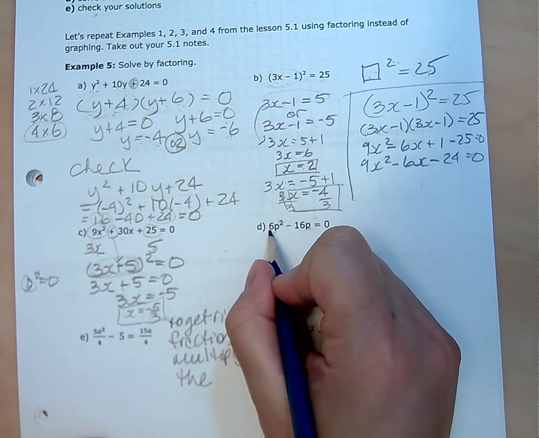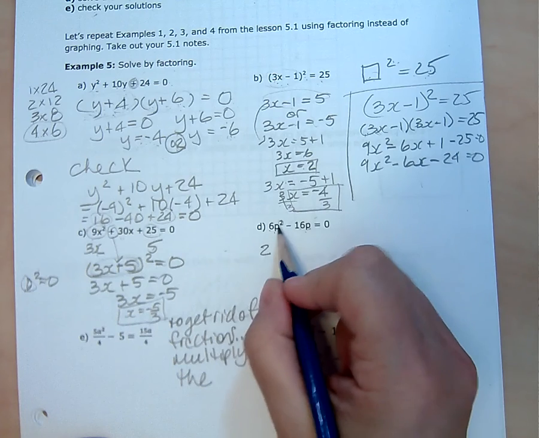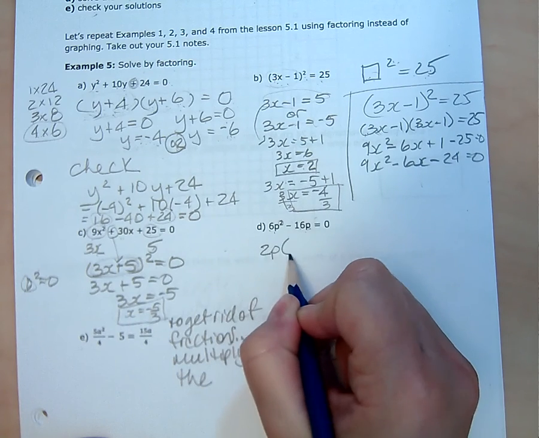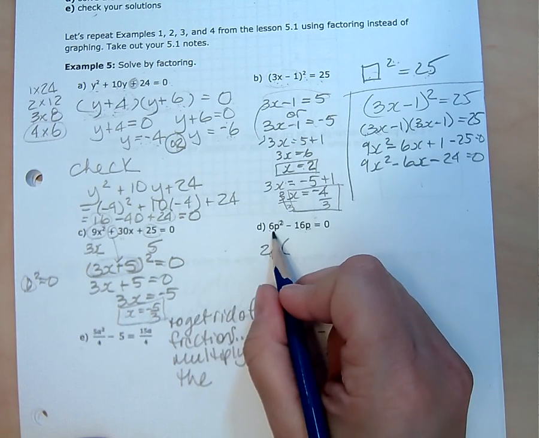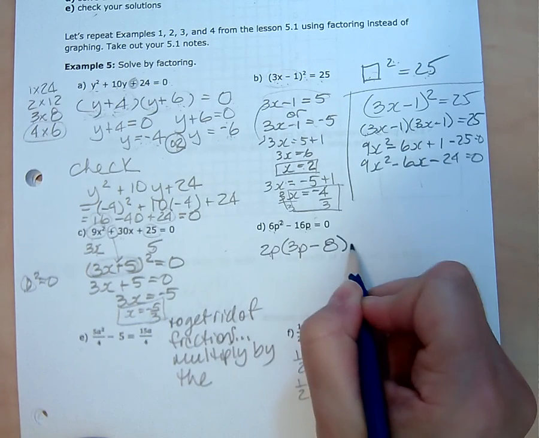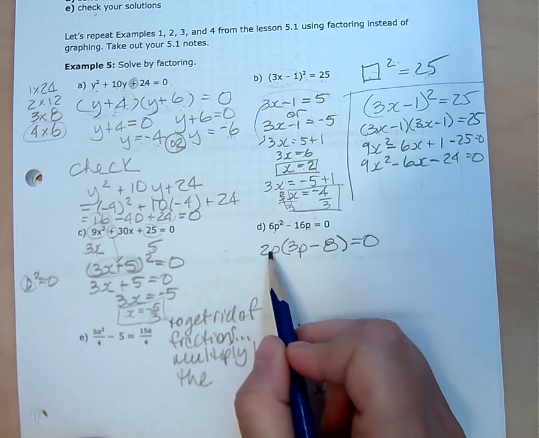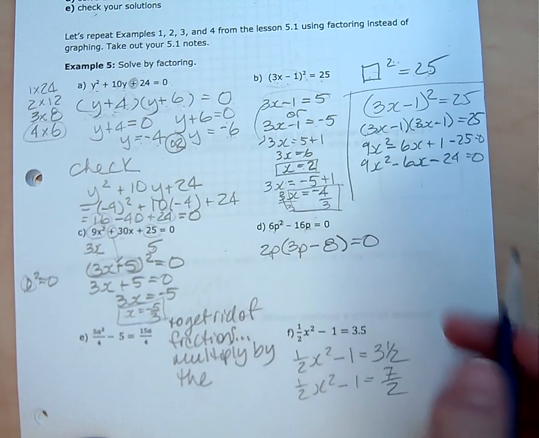So what is common with 6 and 16? Well, 2. And p squared and p, we can take out a p. So when I common factor out a 2p, I'm left with 3p minus 8. And of course, the way to check that you did it right is this times this, that. Yep. Is this times this, that? Yep. Okay, so now we're good.